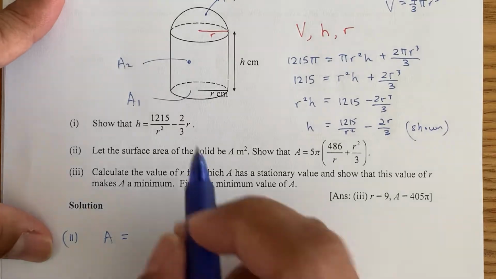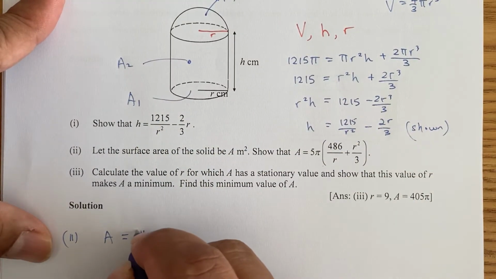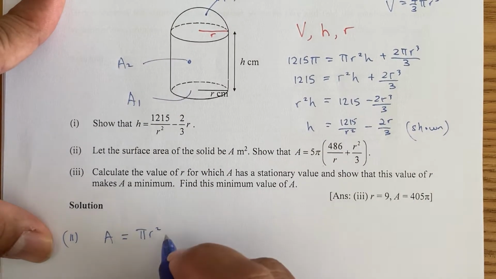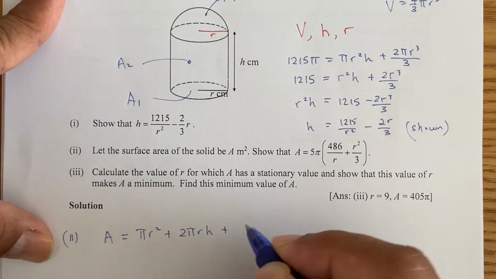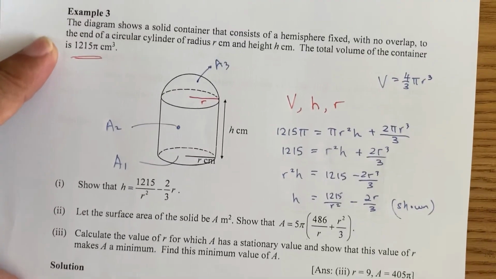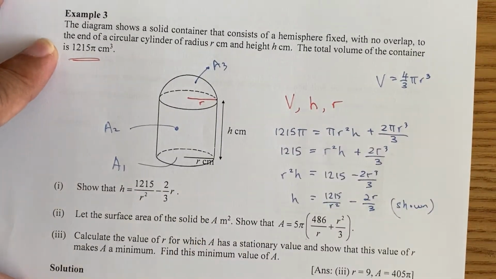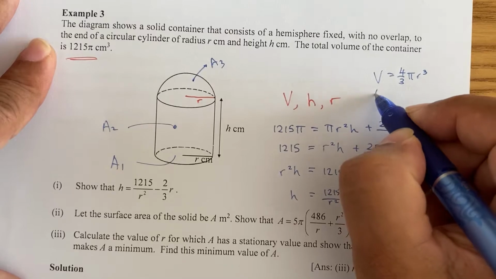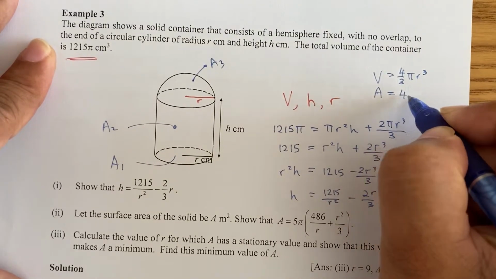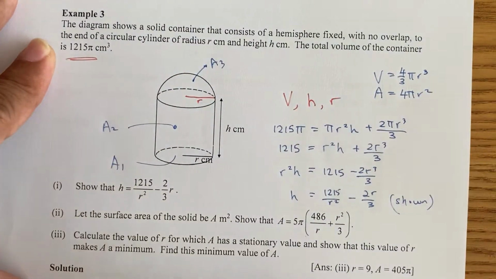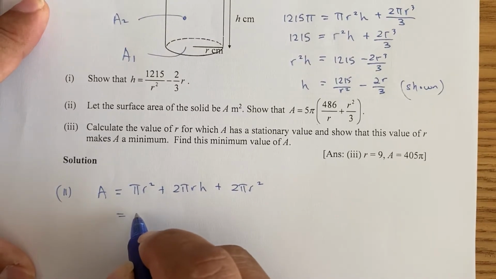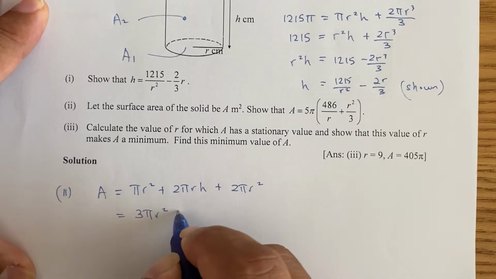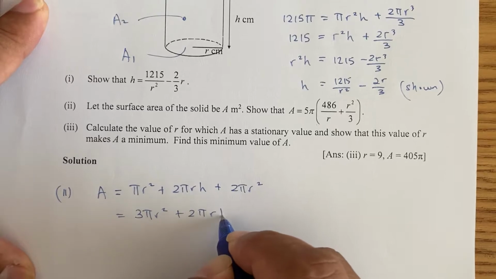So A1 is basically pi R squared. A2 is the circumference, which is 2 pi R times H. And then lastly is the curved surface of the hemisphere. If you take note that the curved surface of a sphere is 4 pi R squared, so half of it will be 2 pi R squared. I will know that this is going to be 3 pi R squared plus 2 pi R H.